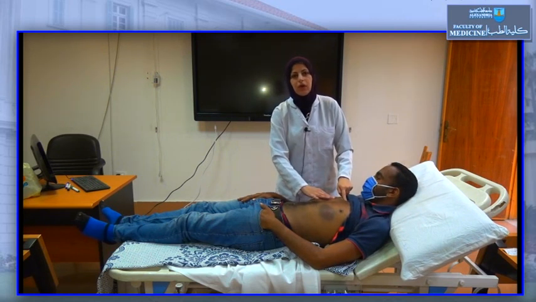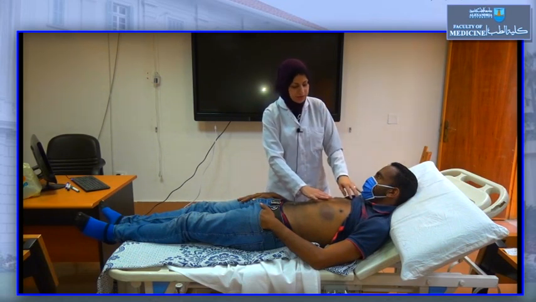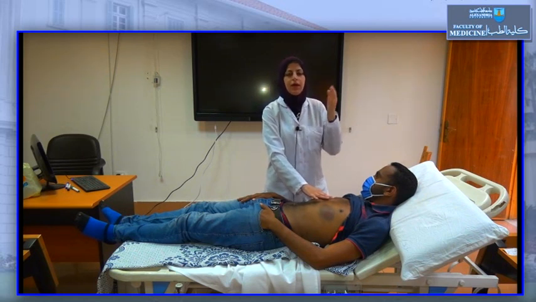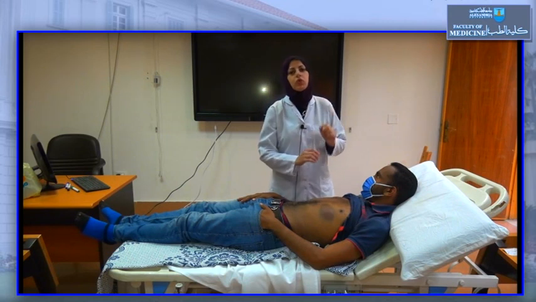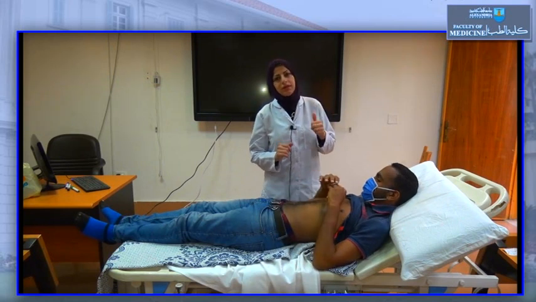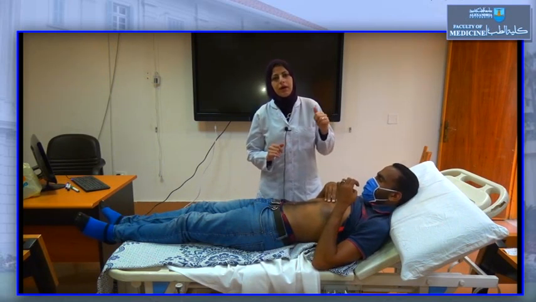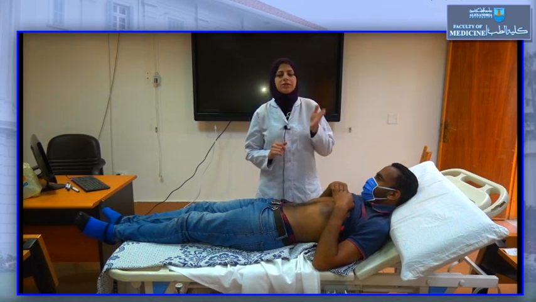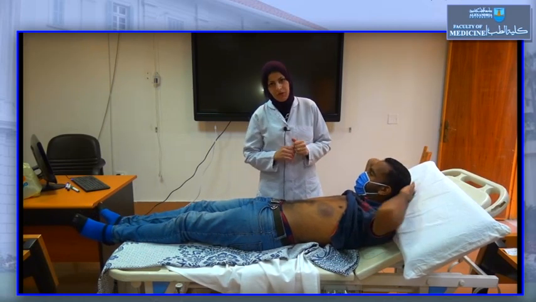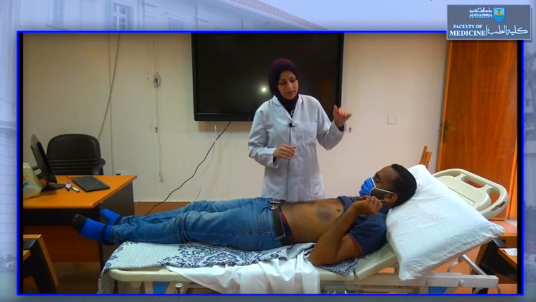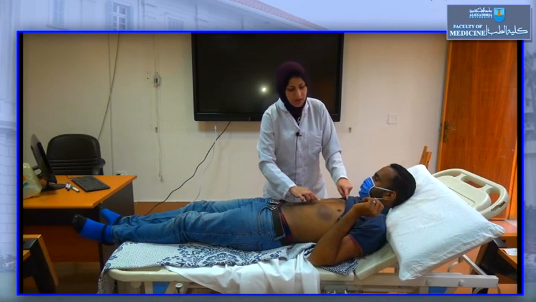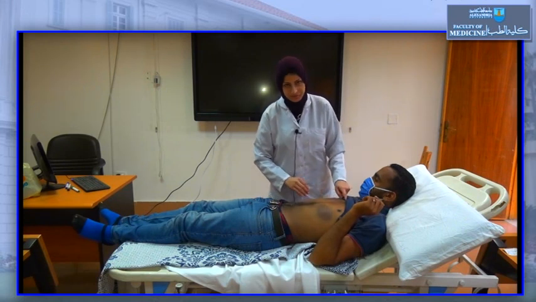I forgot to tell you about impaired note or dullness in the aortic and pulmonary area. Due to what? Dullness in the aortic area is due to aortic dilatation or systemic hypertension. Dullness in the pulmonary area is due to pulmonary dilatation or pulmonary hypertension. This is the cause of dullness in the base of the heart. Now we finished the right side of the heart, the right border and the base. Now we will go to the left side.